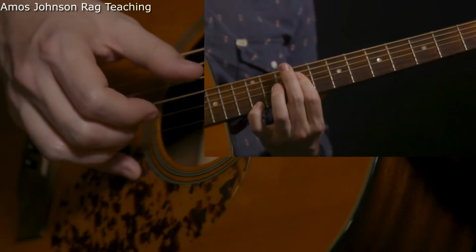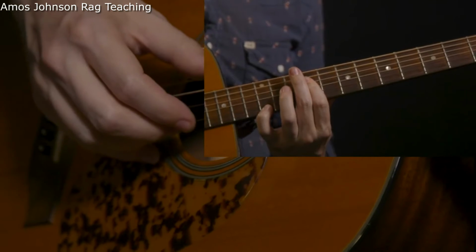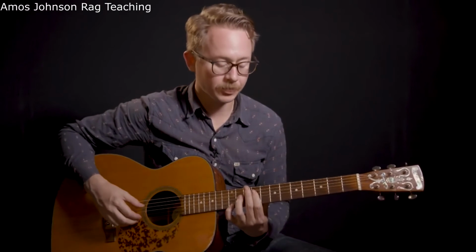Once we get there, we're going to start this little back and forth between the low string where we have our melody, and we're just kind of coming up to string 1 and just hitting it for this little bell-like sound in between all of the melody notes.